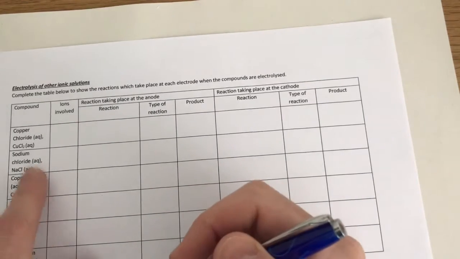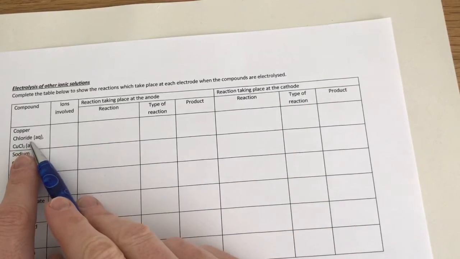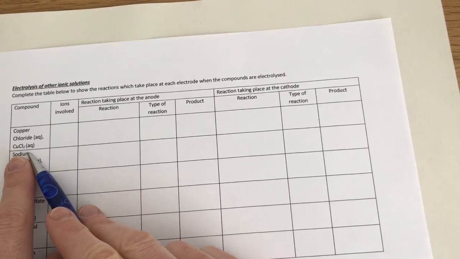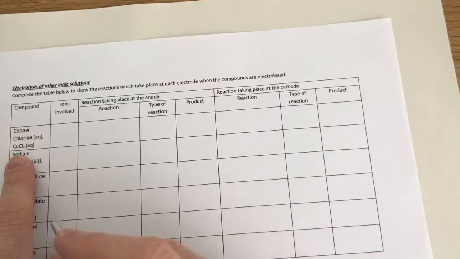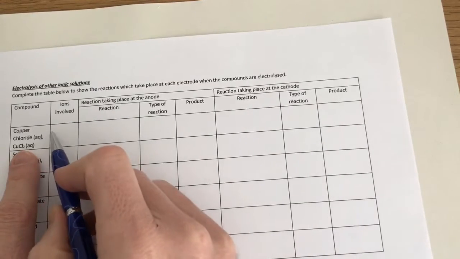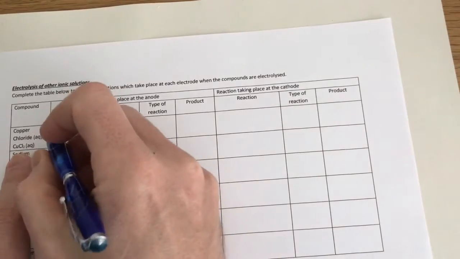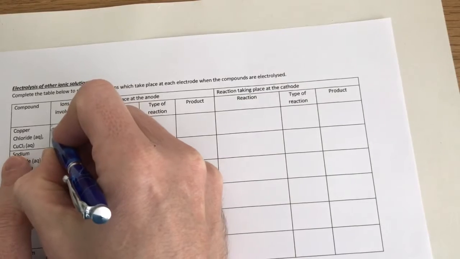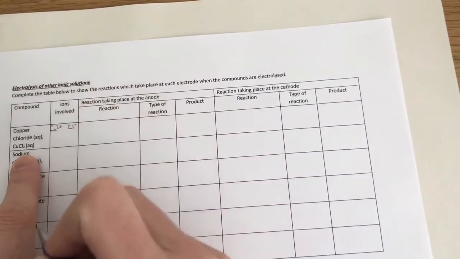Okay, so the first one says we want to look at the electrolysis taking place of copper chloride aqueous, and here we've got the formula of the ionic compound. So the first job is to identify the ions involved. To help me to do this, I'm going to put the cations and the anions on either side of this table. Okay, so in the ionic compound CuCl2, I have got copper ions, Cu2+, and I've got Cl- ions.